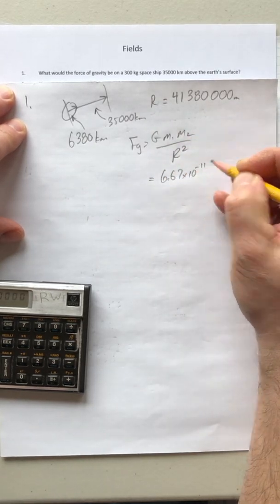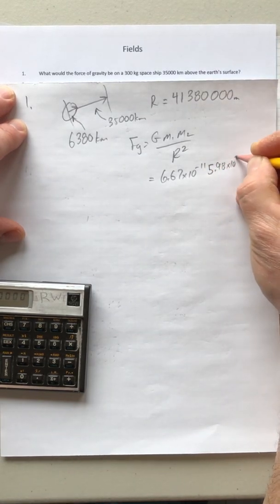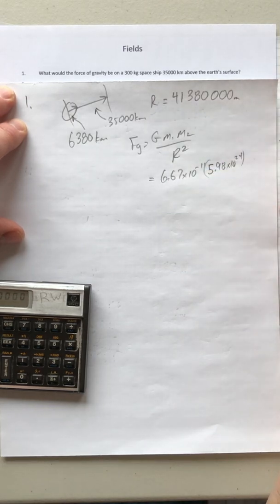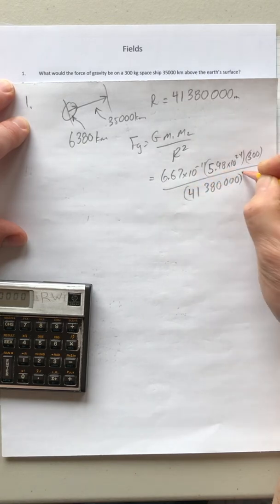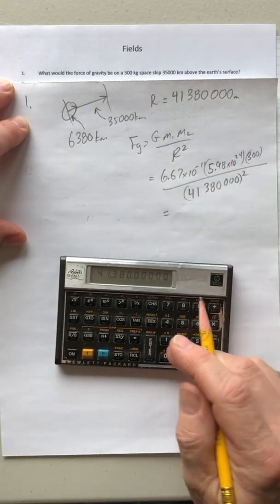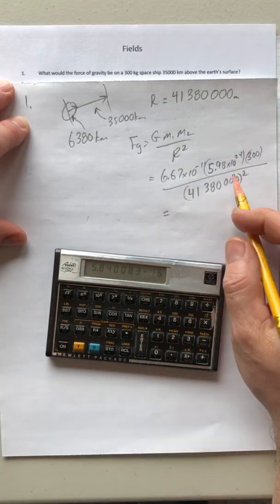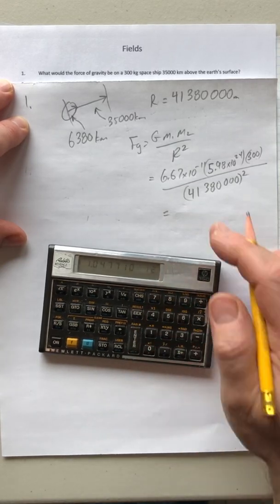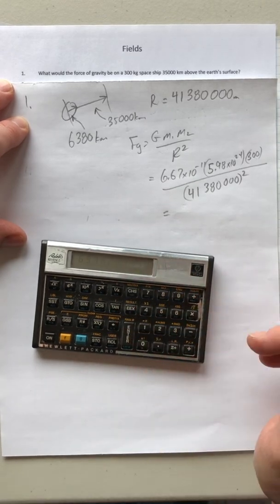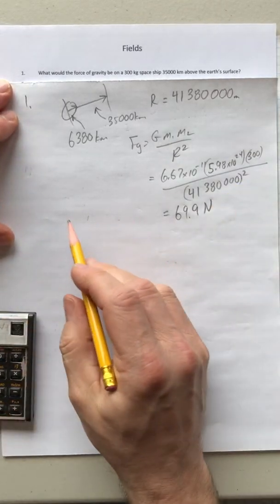6.67 times 10 to the minus 11, mass of the object. Let's do the Earth first: 5.98 times 10 to the 24, and a 300 kilogram ship. That's going to be all over 41,380,000 squared. Let's do the math on that. Okay, there's my denominator. Maybe I'll square that, invert that. Now we'll go times 300 times 5.98 times 10 to the 24 and then divide. And I get 69.9. We're pretty close to 70 if we round that off.